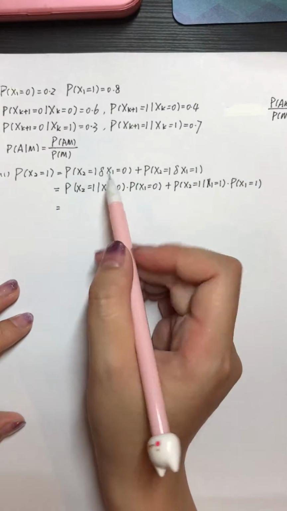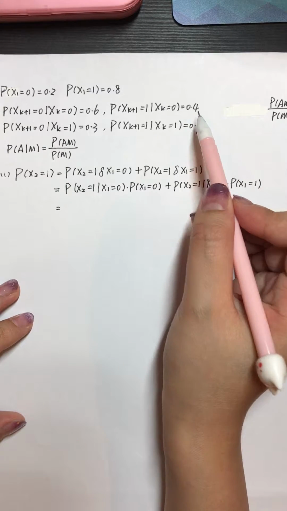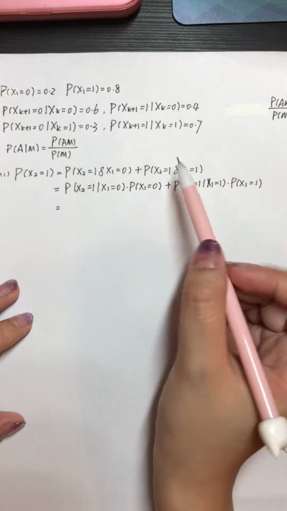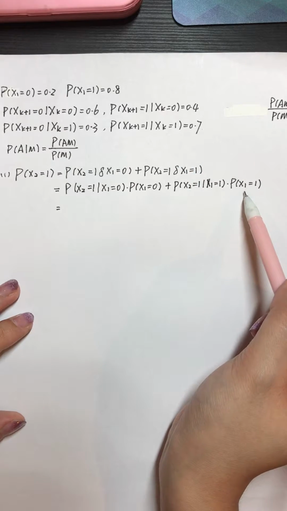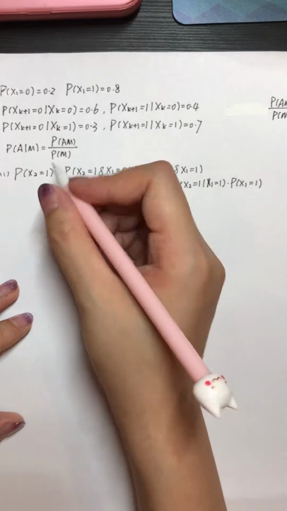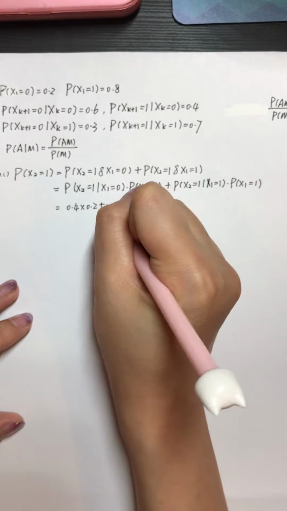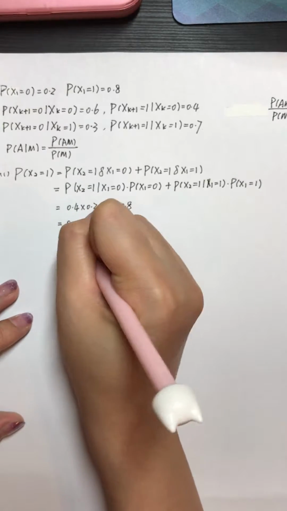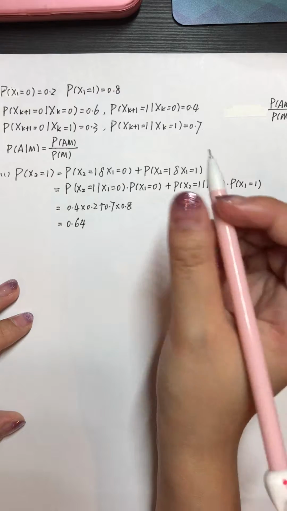And we have that this one equals 0.4, this one equals 0.2, this one equals 0.7, and this one equals 0.8. So we can get our answer as 0.64. So this is the first problem.